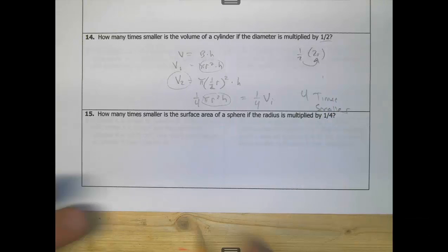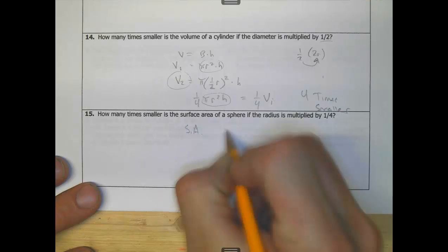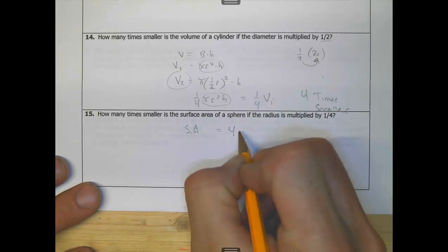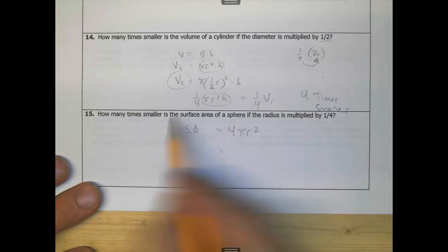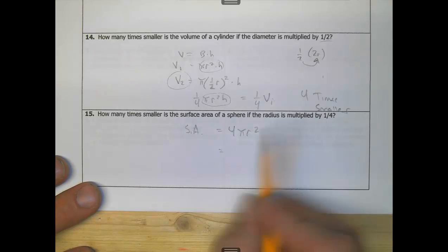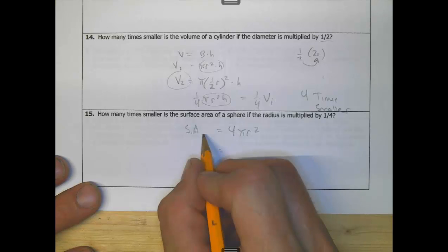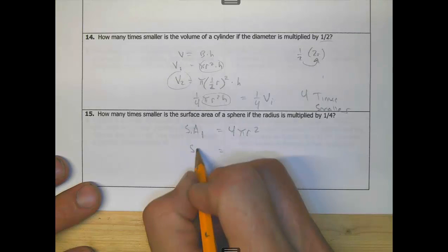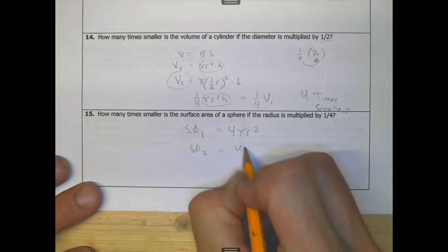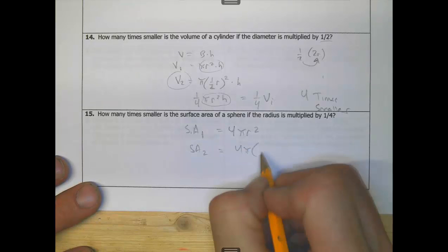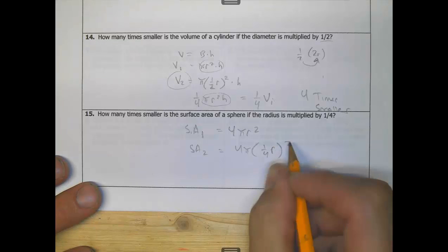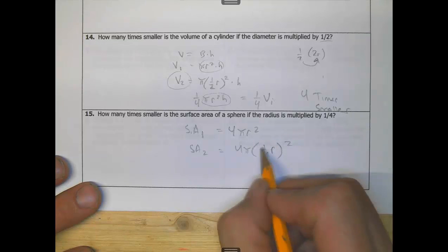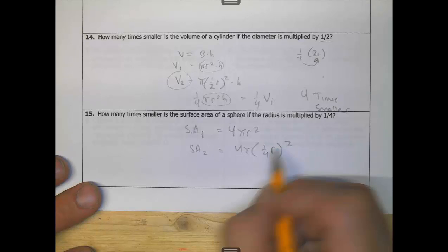Then one more. The surface area of a sphere is 4 pi r squared. The question is how many times smaller is a sphere's surface area if the radius is multiplied by 1/4. I'm going to call this the surface area of the first object, and the surface area of the second one would be 4 pi, and I multiply the radius by 1/4, so 1/4 the radius. To simplify, I'm going to take this number and put it out front. 1/4 squared is 1/16.